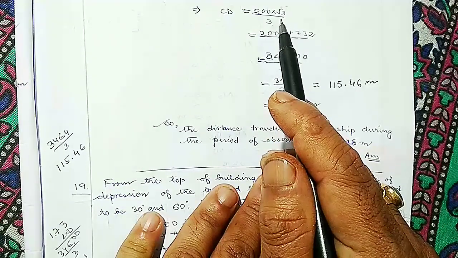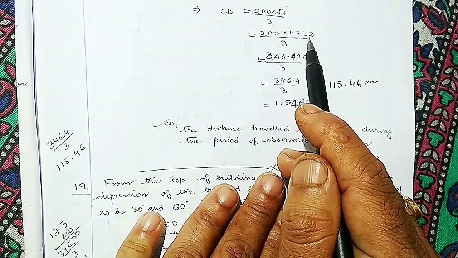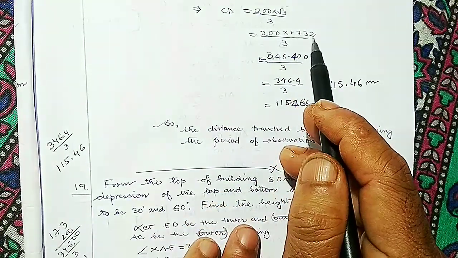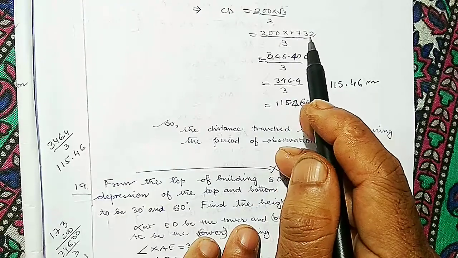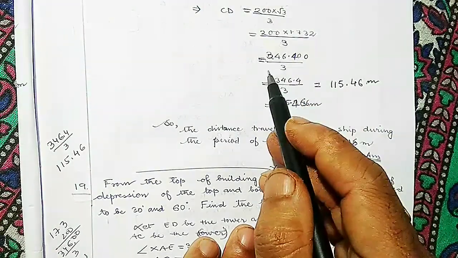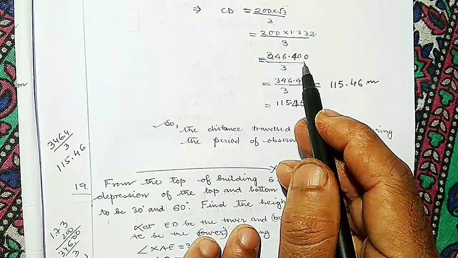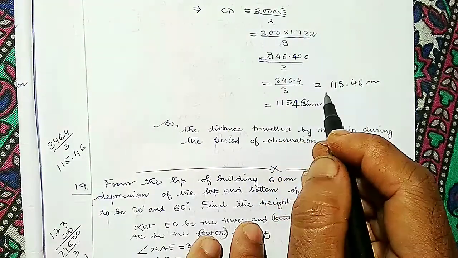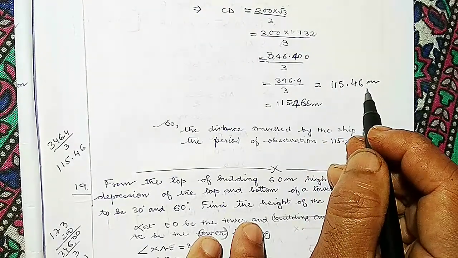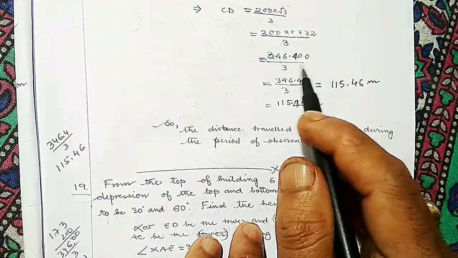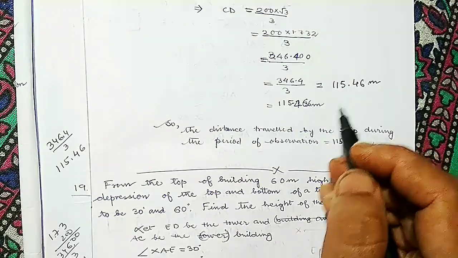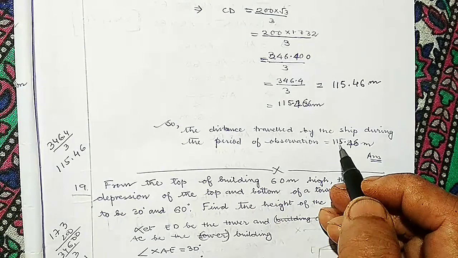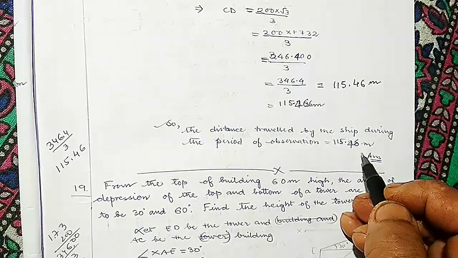200, if we replace root 3 by 1.732, I told you before also this value depends on the question. So here we are taking 1.732. So 200 into 1.732, if I multiply, I am going to get 346.400 by 3. If I divide, it will be 346.4 by 3 will give you 115.46 meter. Therefore, since CD is 115.46 meter, therefore distance traveled by the ship during the period of observation is 115.46 meters. And that's the answer.